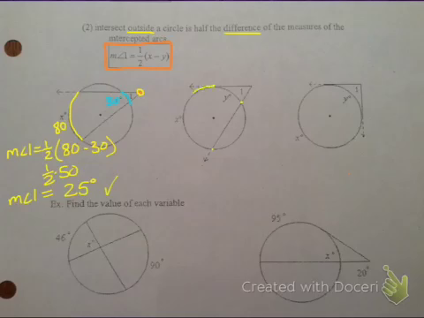Okay, so we want to do the same thing. This time we've just got an arc formed over here, and then we've got our smaller, our minor arc here. Okay, but we've set it up, same formula, 1/2 the difference of the arcs. And our third scenario is when we have 2 tangent rays or lines or segments.